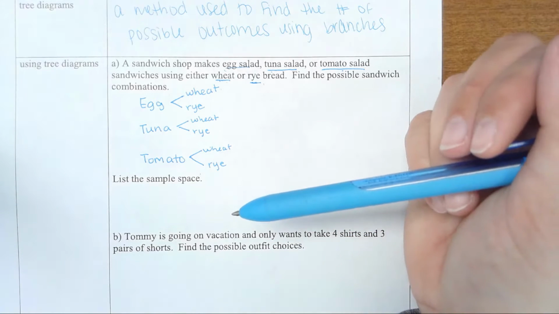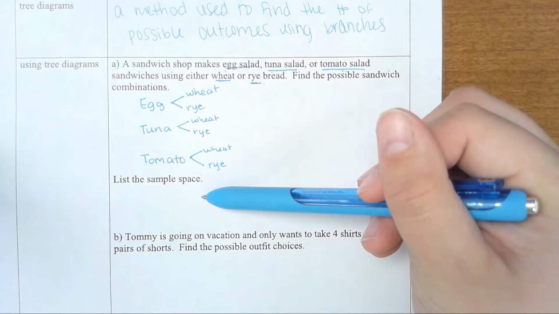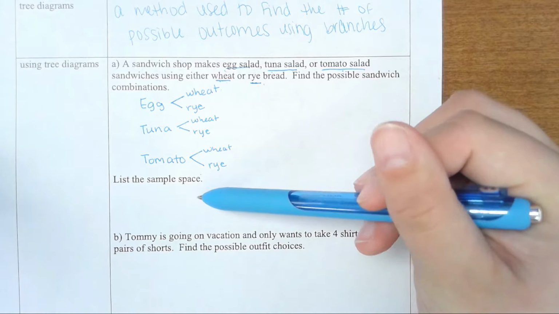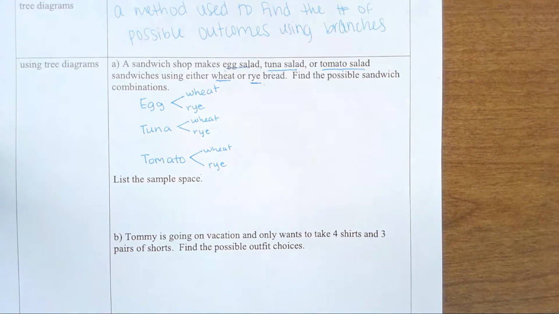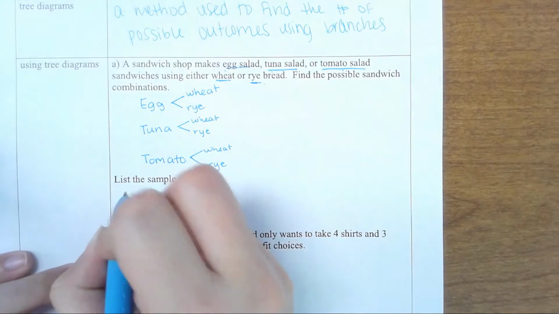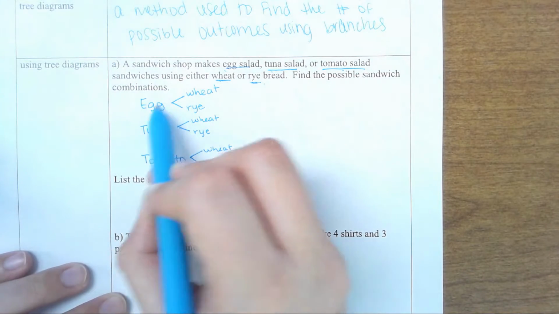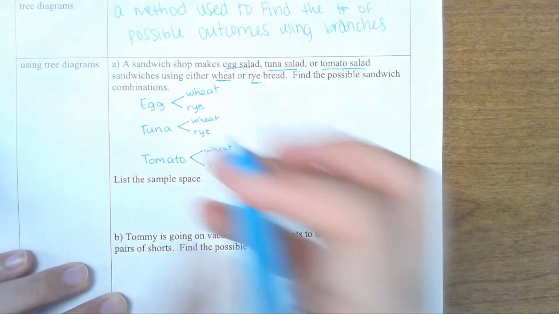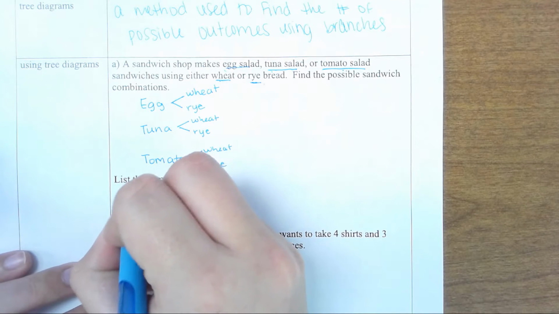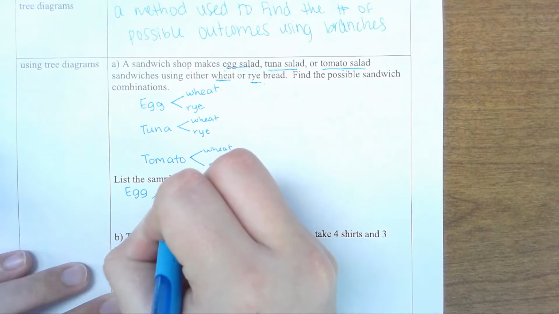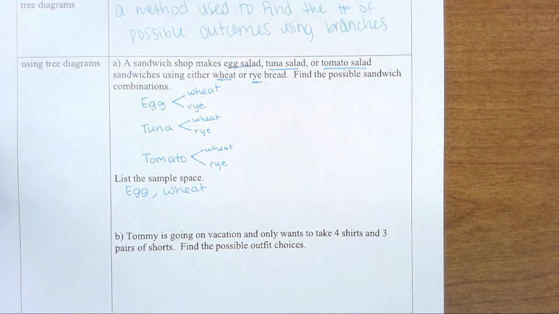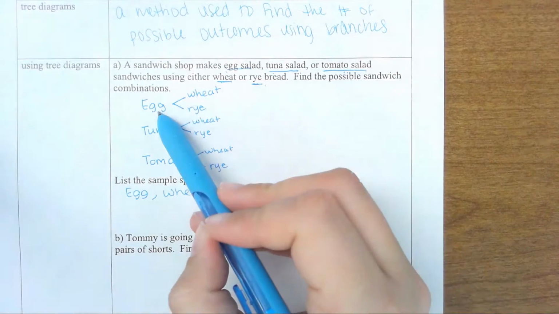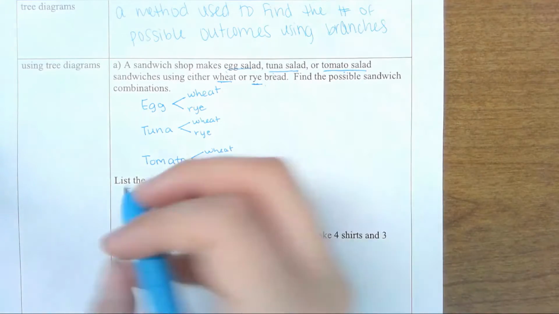And then you just have to list them in the sample space. So again, the sample space is all the different kinds of options that you can have. So you just have to list them. So the first one, you can have egg salad with wheat bread. So you just have to write egg and wheat. Again, you're more than welcome to abbreviate if you like. Or you can have egg with rye.